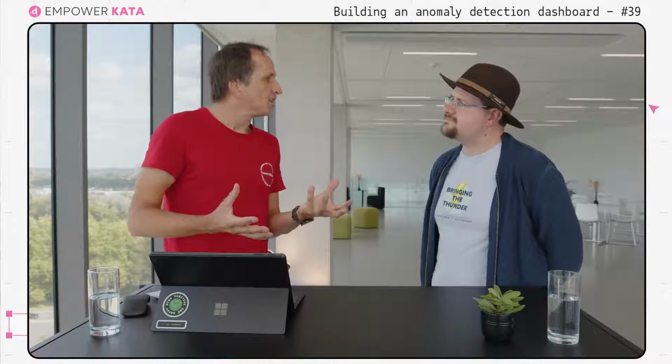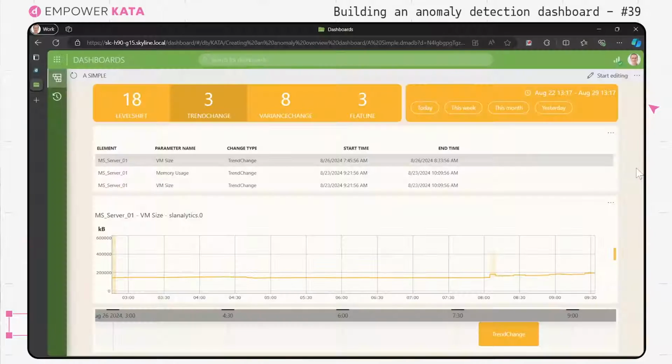But of course, if you want to show that in your dashboard, that's not so nice, right? Well, it'll just be a column with a number. A column with a number is not very clear and not very meaningful. So we want to get rid of the IDs. So if we would just display here the list of raw anomalies, instead of a nice element name, like server, or a nice parameter name, like virtual memory size, memory usage, it would just show the ID. That's not what we want.